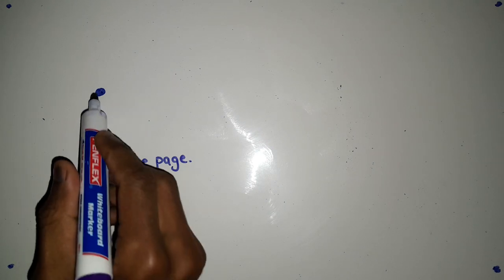Let's say this dot represents the movement of electrons out of this page. Now I want you as a learner to determine the direction of the magnetic field around this given wire, which is represented in the form of a dot to show that the electrons, or the current, are moving out of this page.